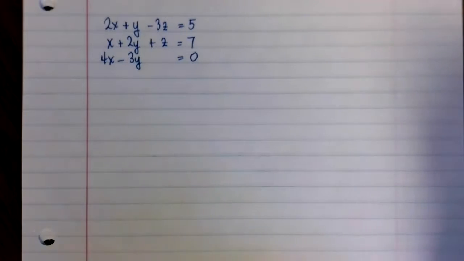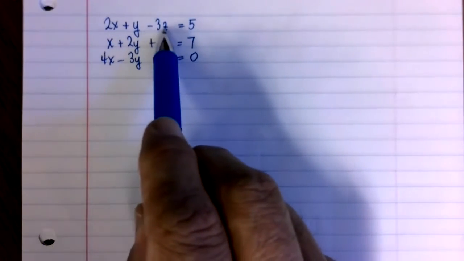So for this review, let's take a look at how to solve a system of three equations and three unknowns. So we have 2x plus y minus 3z equals 5, x plus 2y plus z equals 7, 4x minus 3y equals 0. There's multiple ways of solving a system of equations.